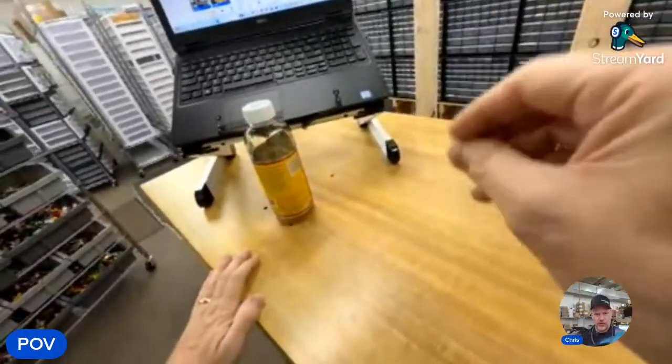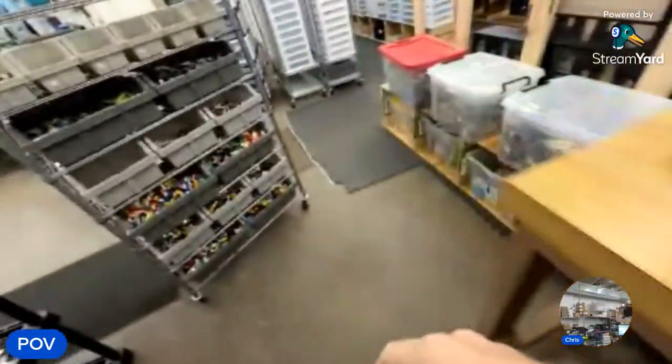So let us now grab bulk and see what it looks like. And what do they do?